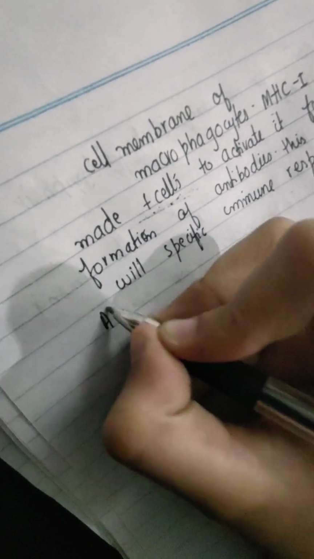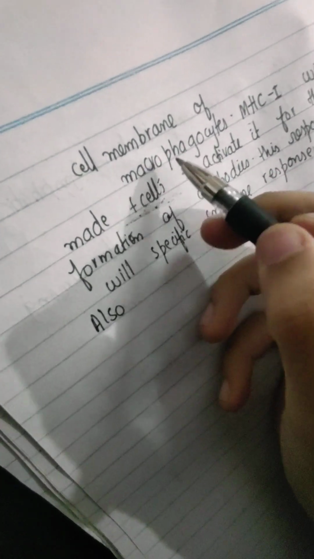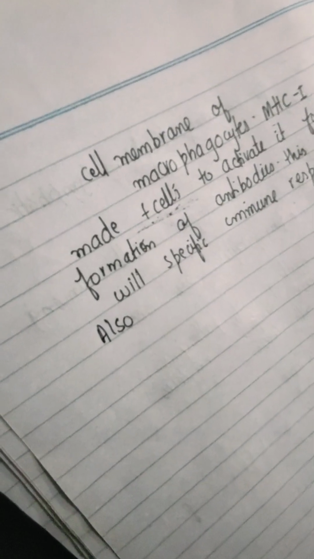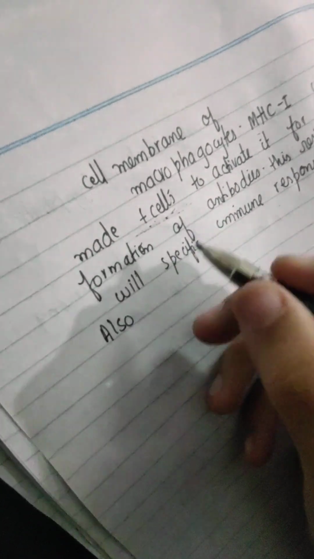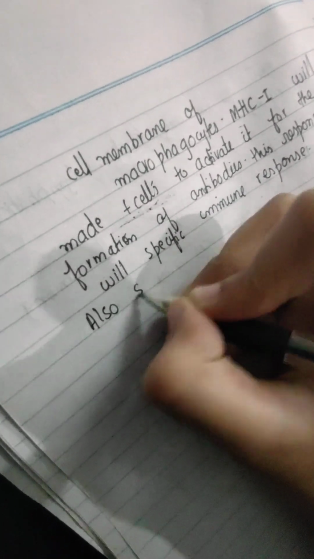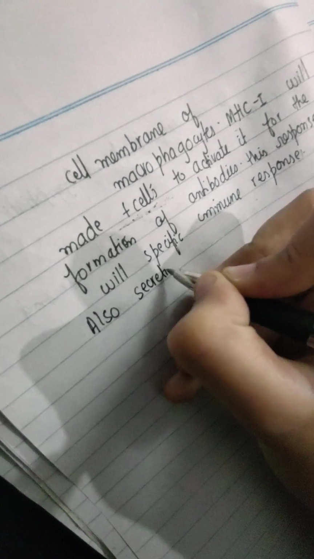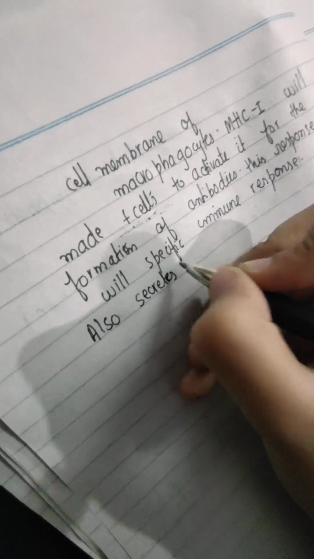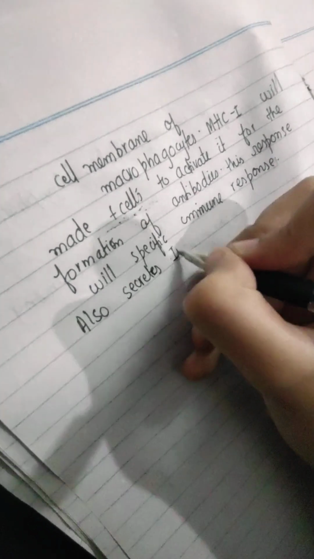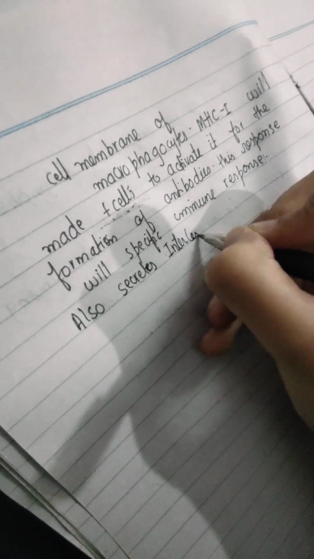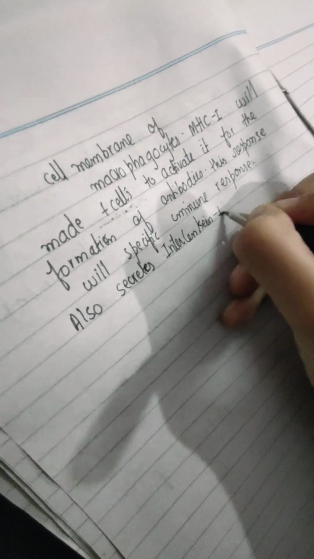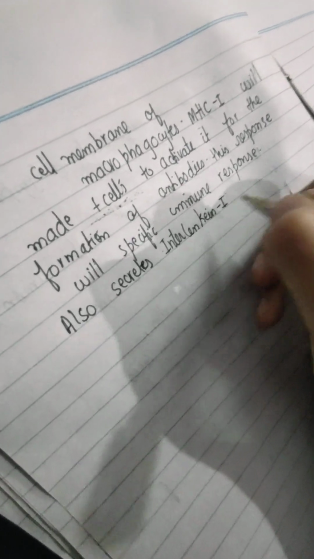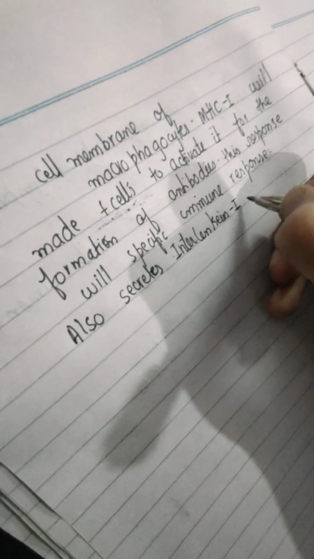Here also, macrophagocytes secrete interleukin 1. I'm sorry for how I'm pronouncing it.